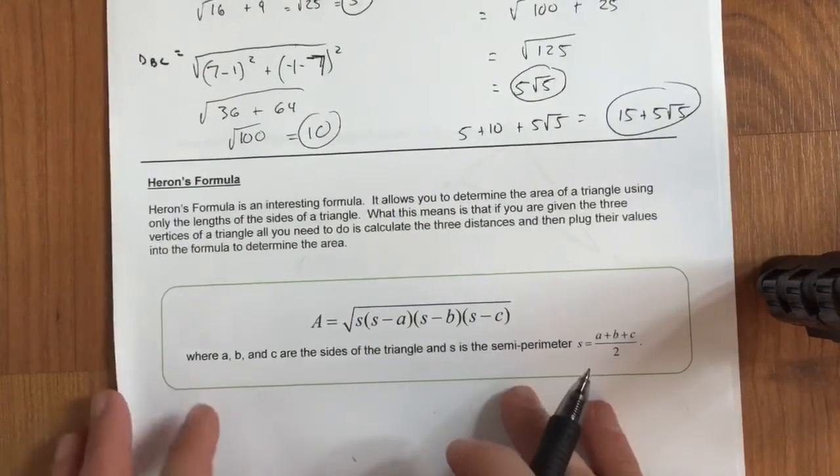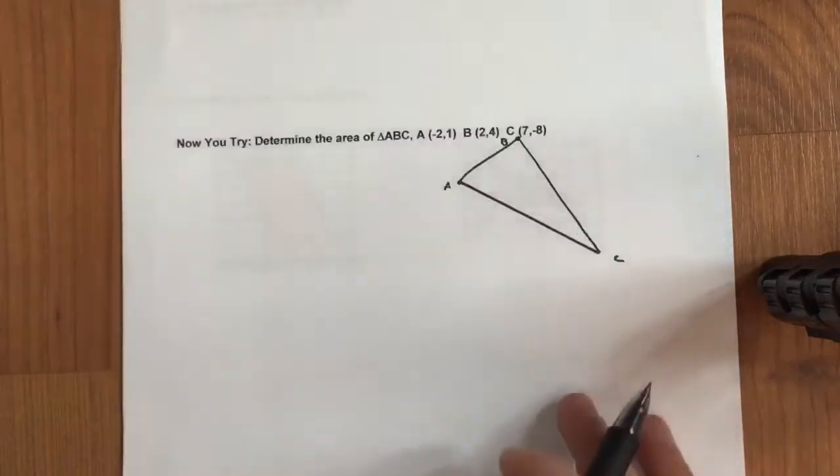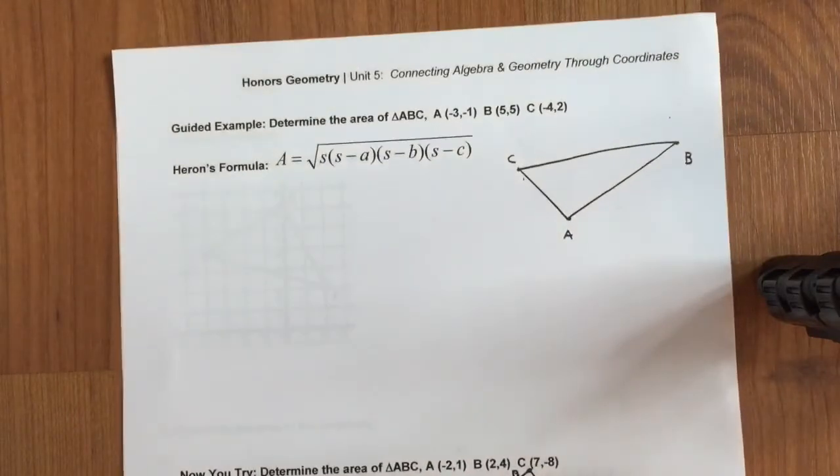All right, be patient because this one's going to take us a little bit of time. All right, so I just sketched out a triangle. It doesn't have to look like this. I just did a random sketch of a triangle.